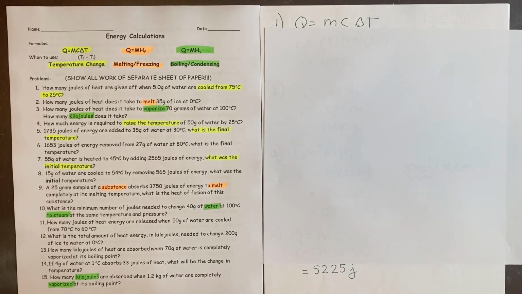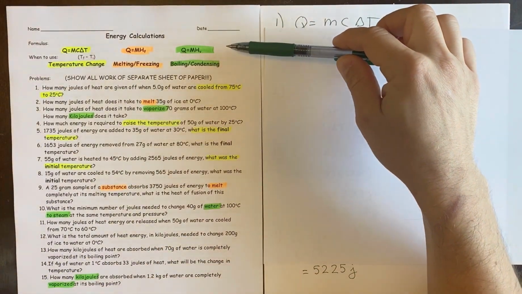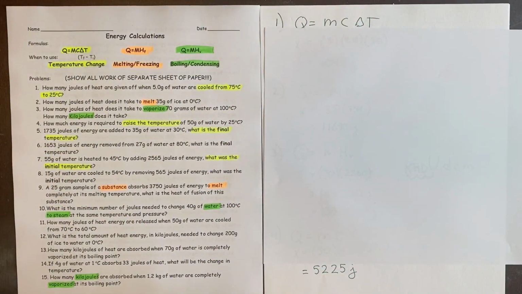In this video, we are going to go over the three energy calculations that you have to be able to use. They're right here, and then when to use them is directly below it, and then these are going to be some word problems. The biggest challenge with these types of problems is going to be identifying which formula to use, so I've highlighted some keywords to show you how to do that and make that a little bit easier.